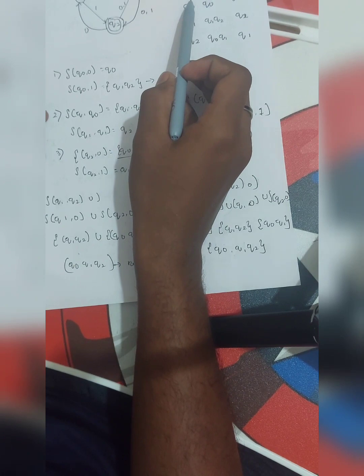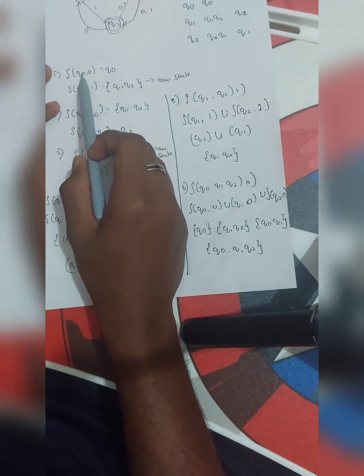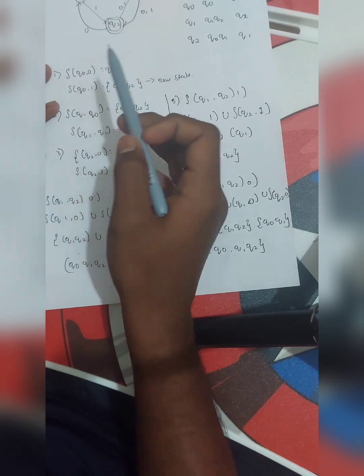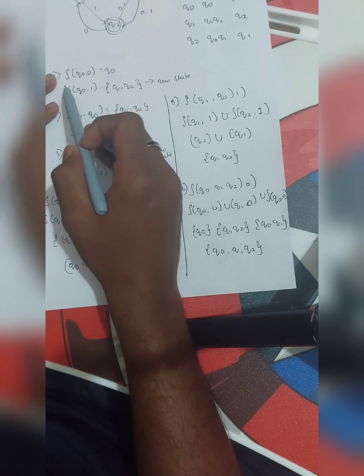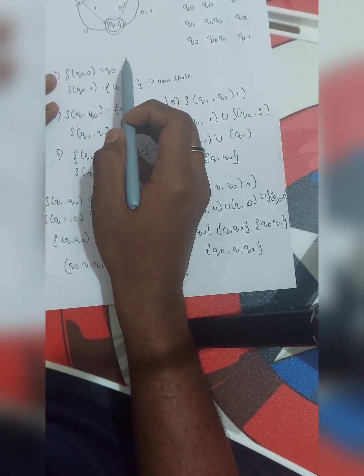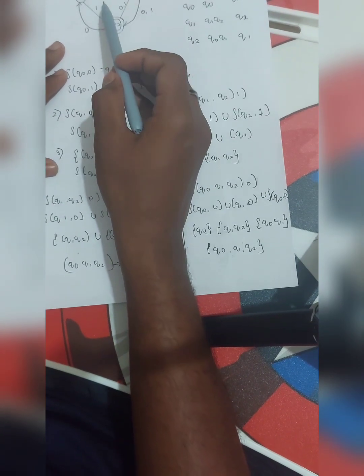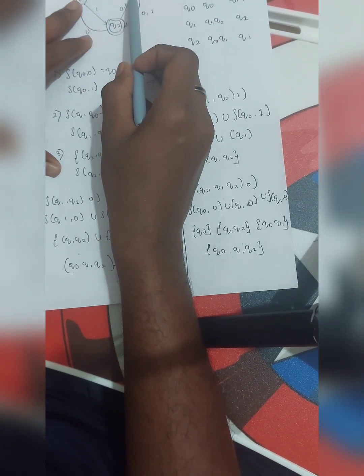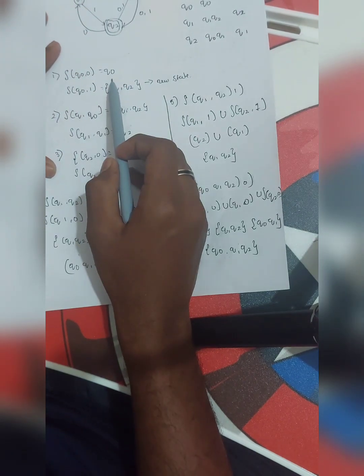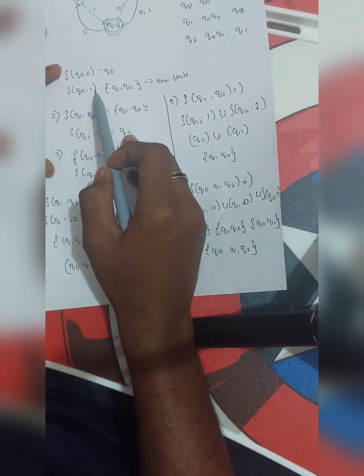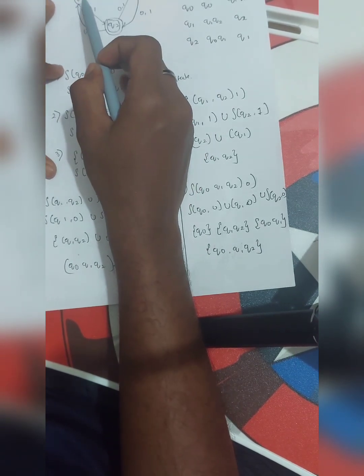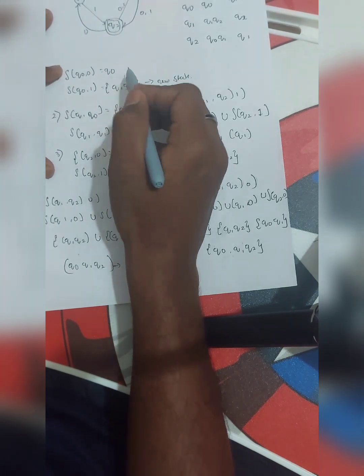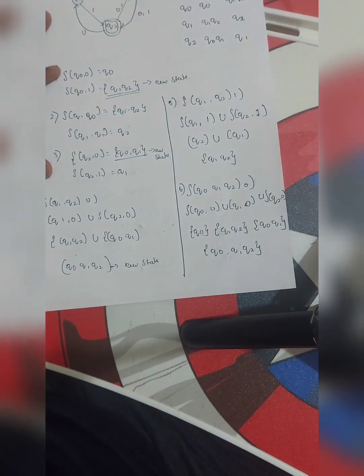Now let us take the Q0 state. We'll find whether any other new state is formed or not. Take Q0 with respect to 0 and check the traveling states with respect to 0: Q0, only one state. Now again Q0 with respect to 1. Q0 is traveling to Q1 and to Q2. Q1, Q2 is a new state which is not present in the transition table.